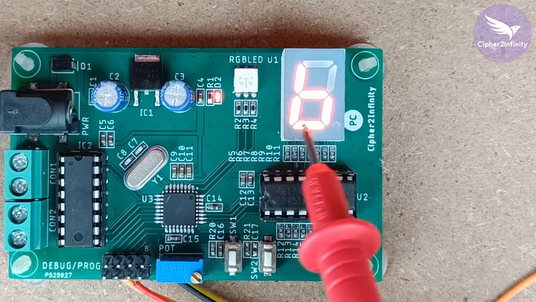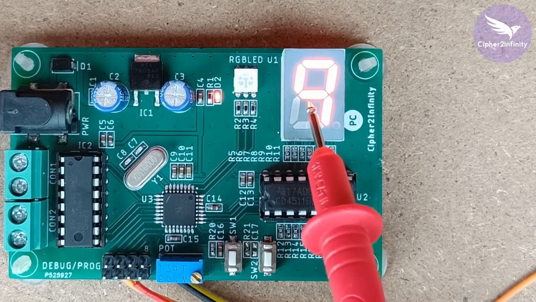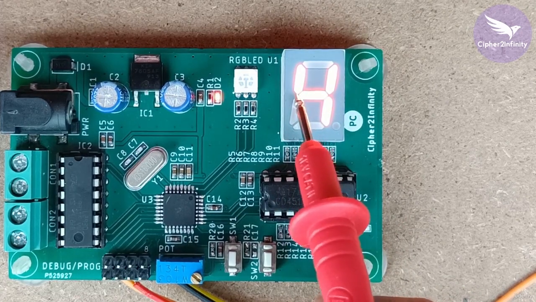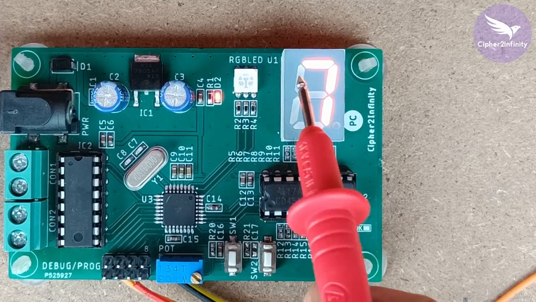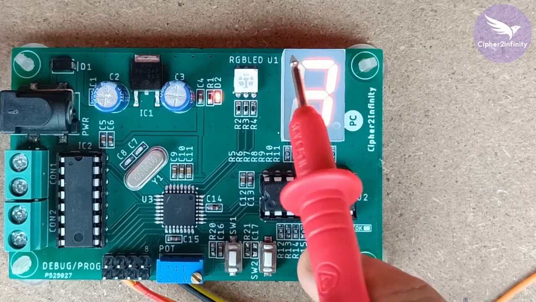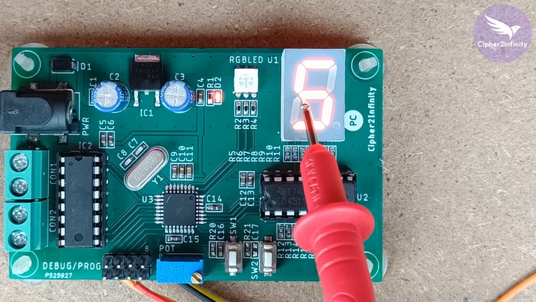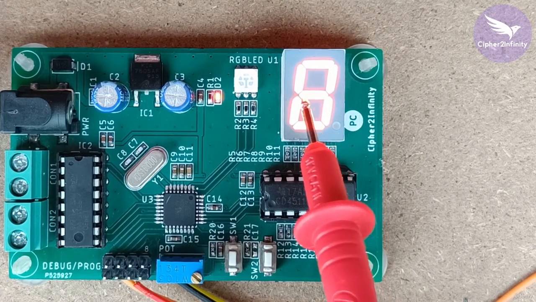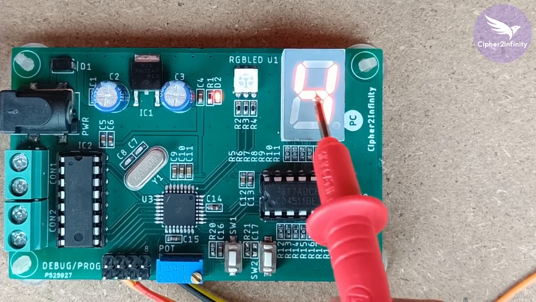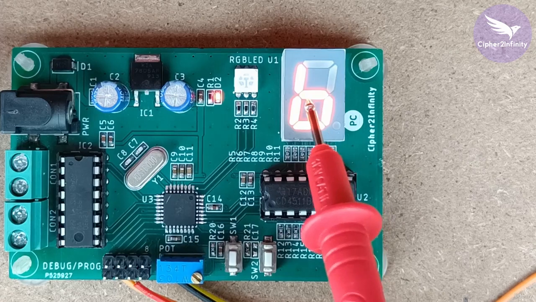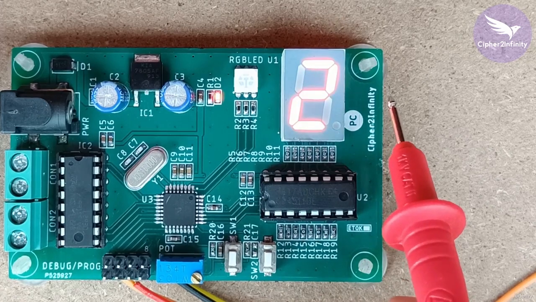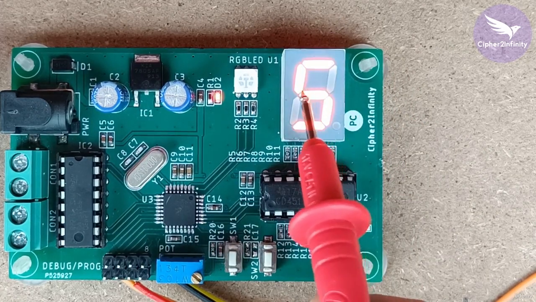Then the fourth point is, for example, let's say there is a problem with this 7-segment display and you have to replace it. When you solder the new 7-segment display on the PCB, always check it first, and only then solder it on the PCB. Otherwise, it might happen that the new display is damaged, and unnecessarily it's going to give you a lot of pain. So before soldering the new 7-segment display, check it externally, and only then solder it on the PCB.